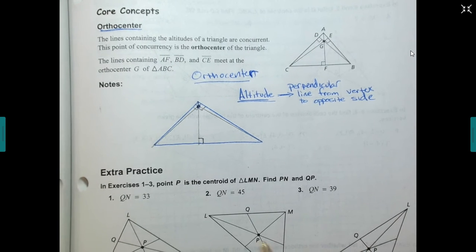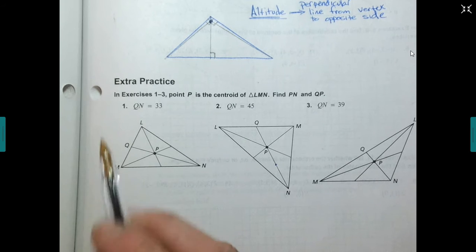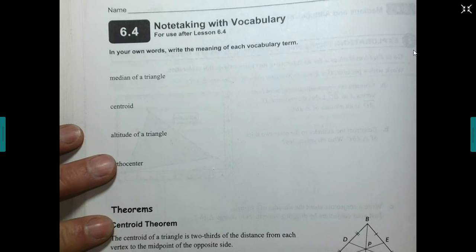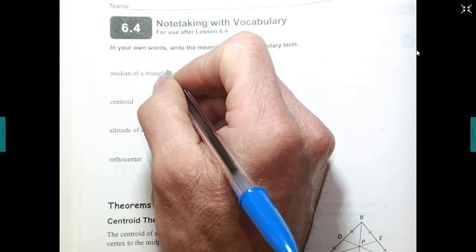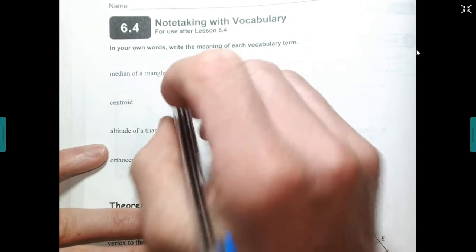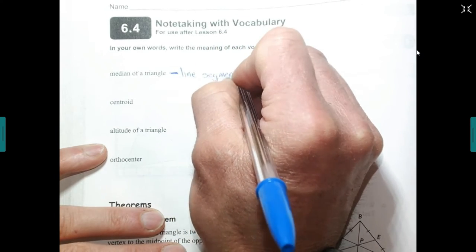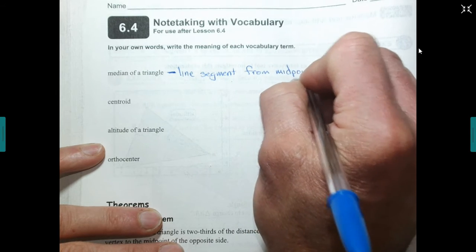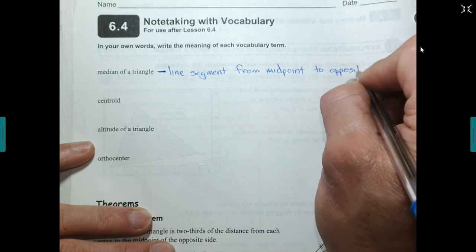Now, let's go ahead and figure out how to do a couple of our problems from that. You know what? Let's define this first. Let's just make sure we got our definitions dialed. The median of a triangle, good definition, is a line segment from midpoint to opposite angle.